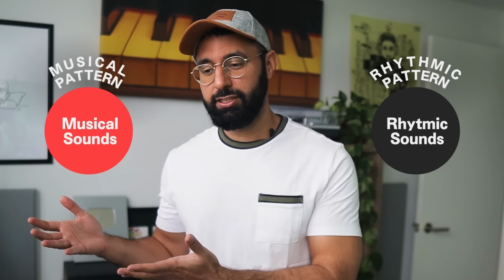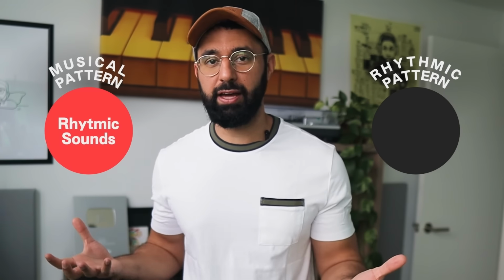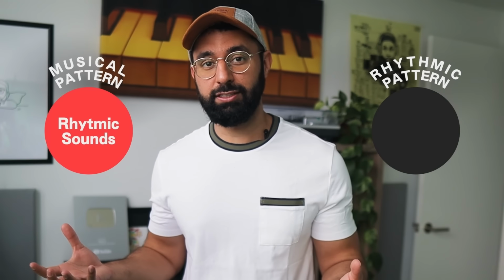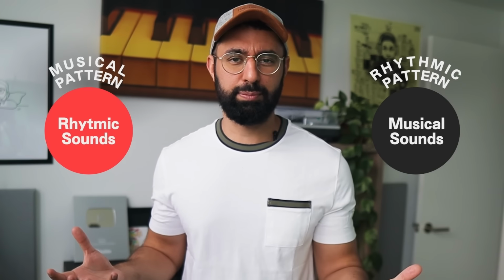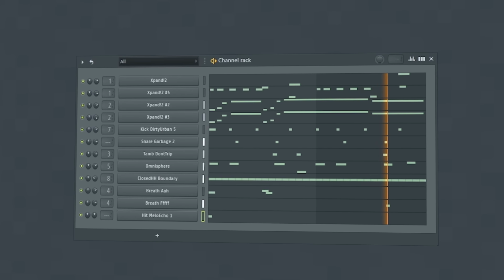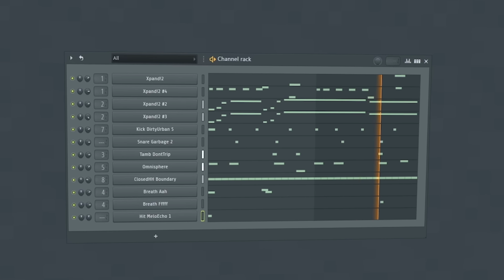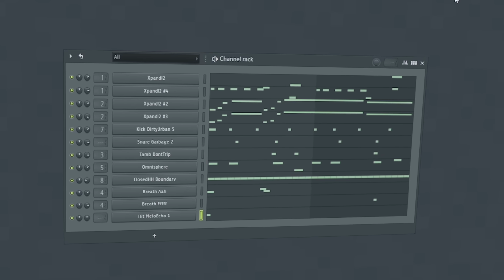So you can see it's interesting how Pharrell takes rhythmic sounds such as percussion and uses them to create musical patterns, and he takes musical sounds like guitars and uses them to create highly rhythmic patterns in his beats. Overall, I think this is a big lesson from Pharrell that you can start to use in your beats. Rethink how you use sounds and break convention. Only then can you achieve what we all truly want out of life, to be able to wear gigantic hats.